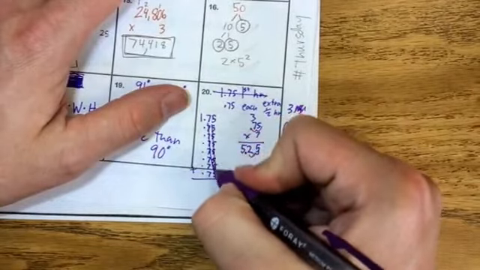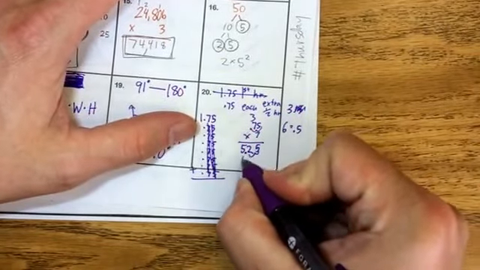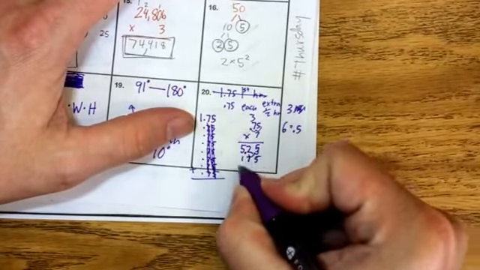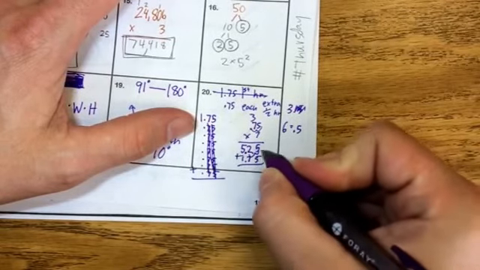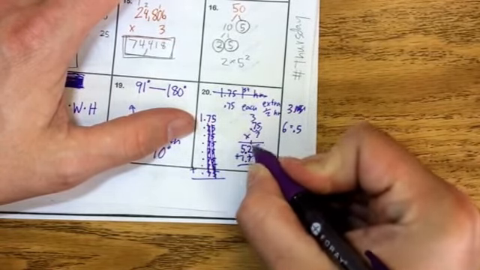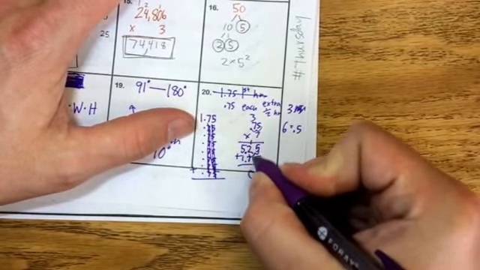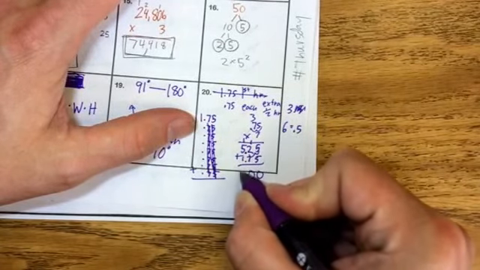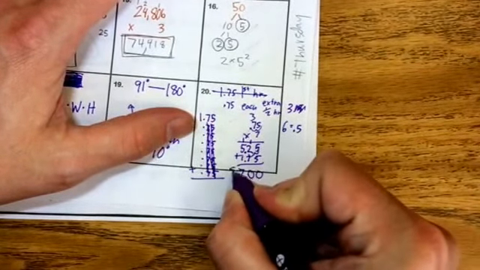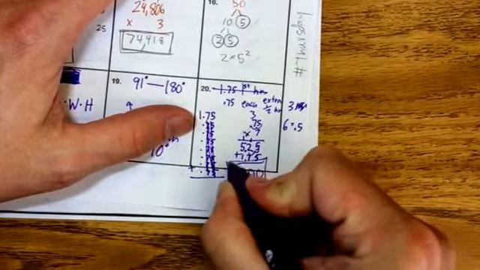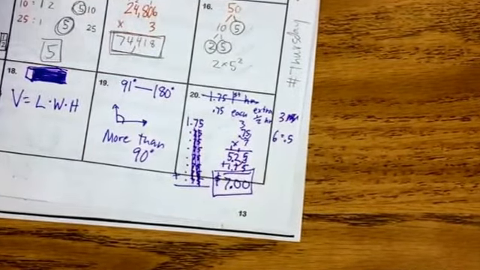I'm going to go ahead and add that $1.75 onto that. 5 plus 5 is 10. 7, 8, 9, 10. 5, 6, 7. So I get $7 total. $7 is my final answer for that.